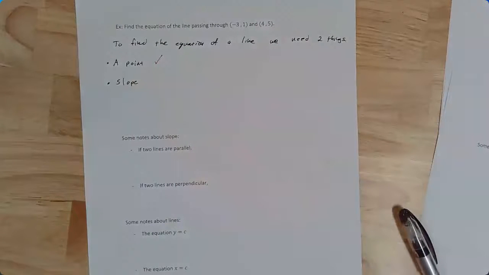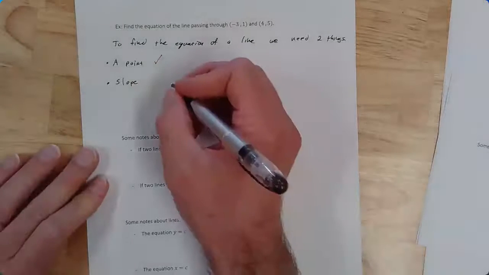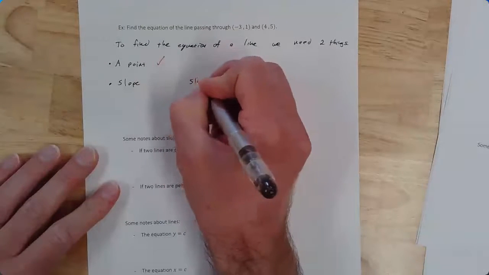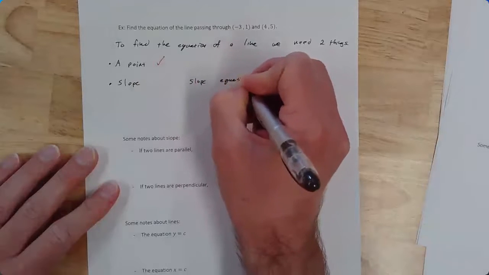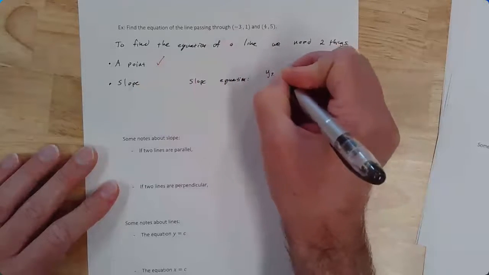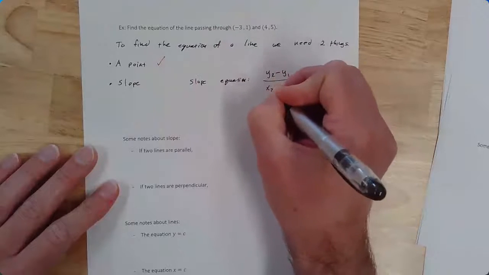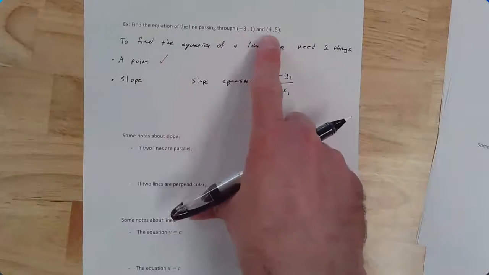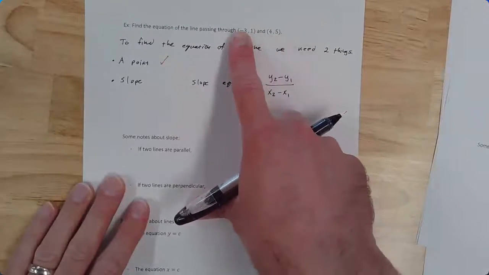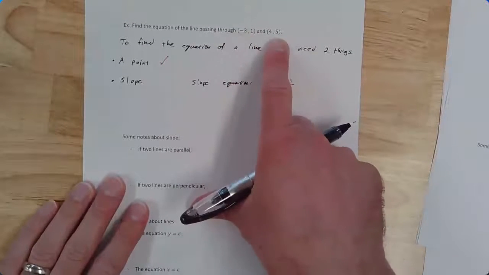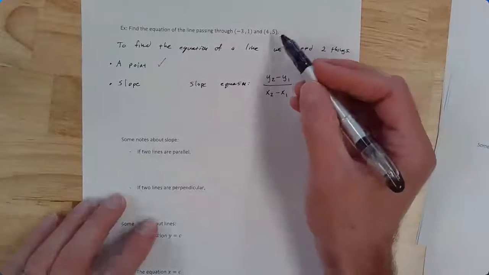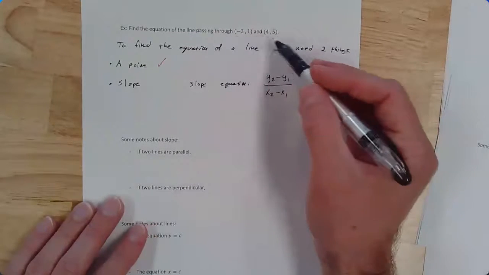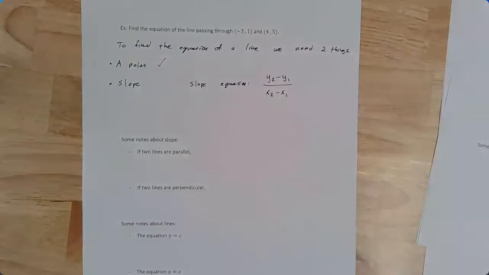To find the slope, we're going to use the slope equation. If you have 2 points on your line, we can find the slope between them. The slope between 2 points is the difference in the y's divided by the difference in the x's. The order of subtraction does have to be the same, meaning if this is x1, y1, and this is x2, y2, you have to do these ones minus these ones, or these ones minus these ones. You can't do 5 minus 1 over negative 3 minus 4. That's going to end up having the wrong slope.